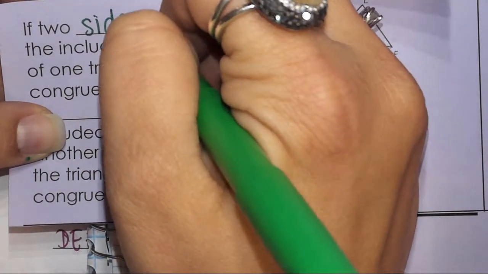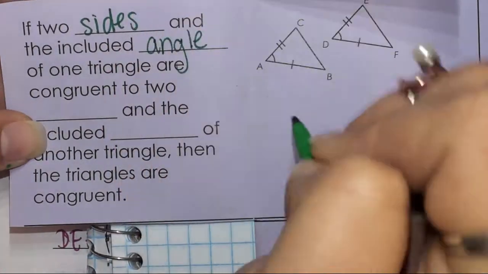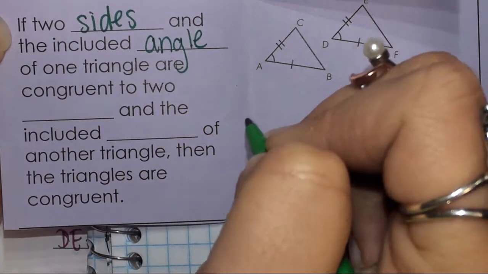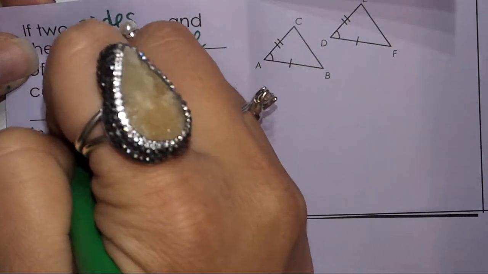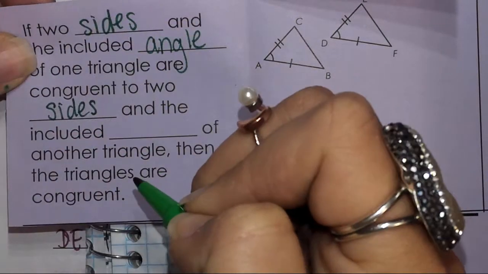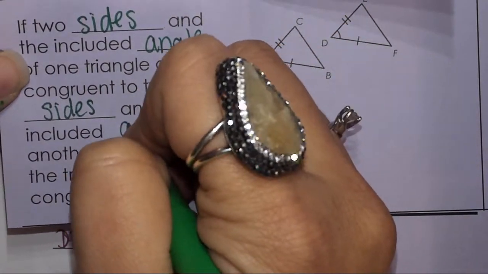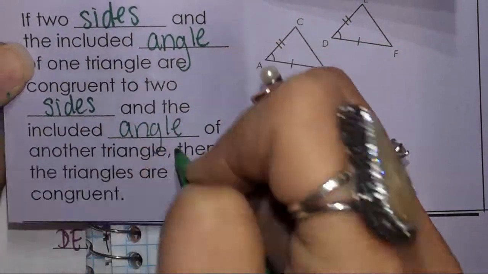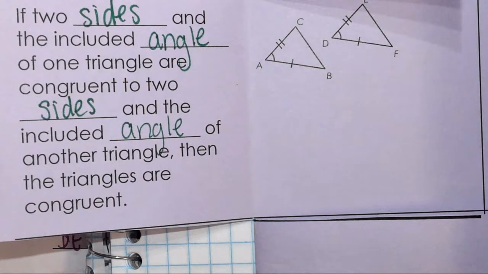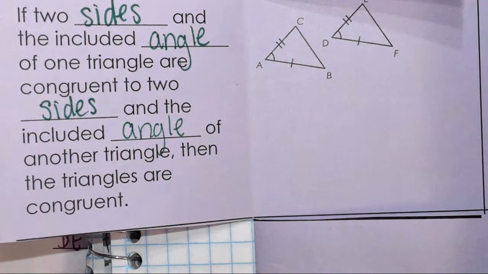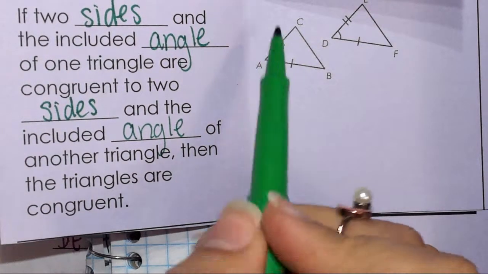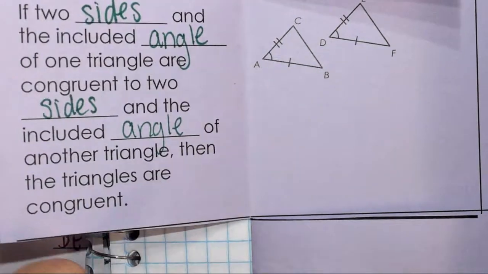and the included angle of one triangle are congruent to two sides and the included angle of another triangle, then the triangles are congruent. So the sides have to squish the angle. Does everyone understand? The sides have to be touching and the angle has to be in between.